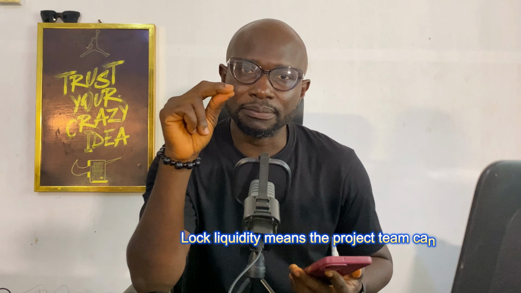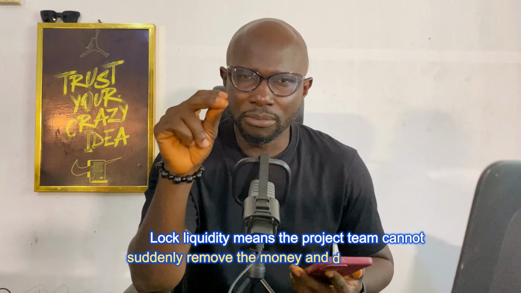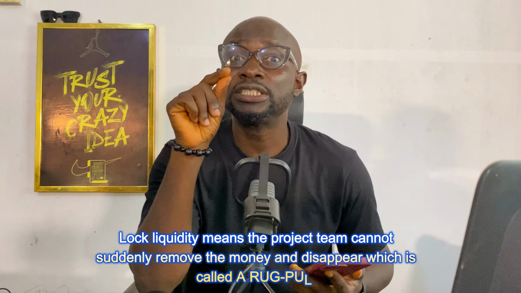I mean to check if the liquidity is locked. Locked liquidity means the project team cannot suddenly remove the money and disappear, which is called a rug pull. So you see why that lock is very, very important.